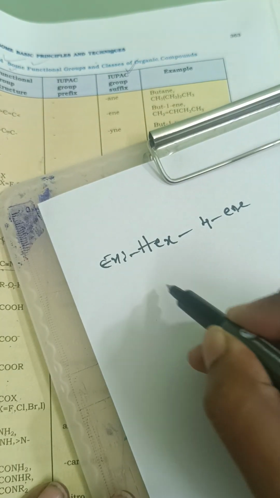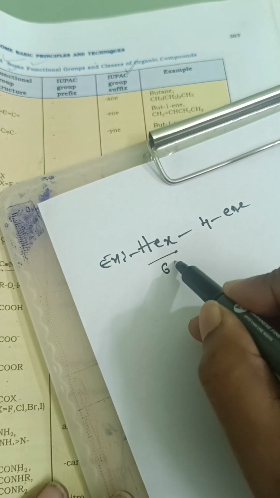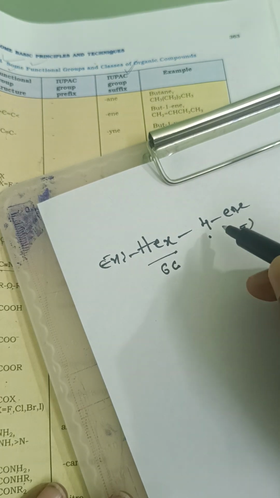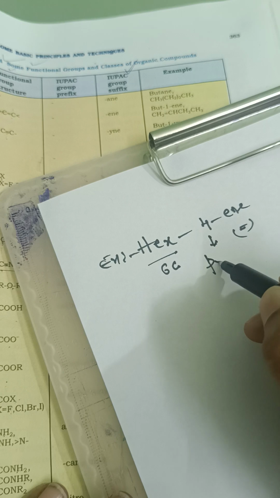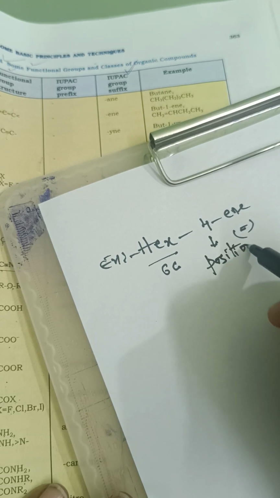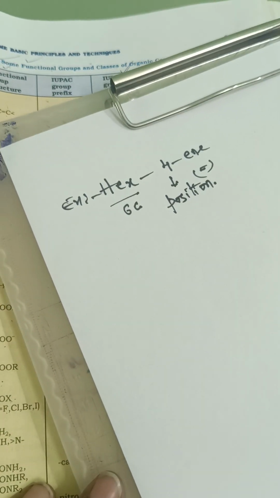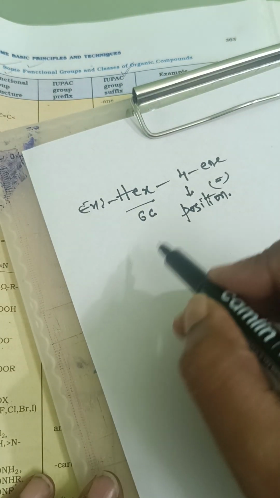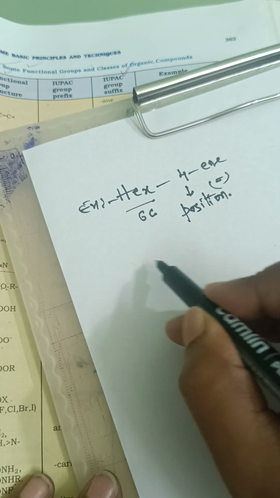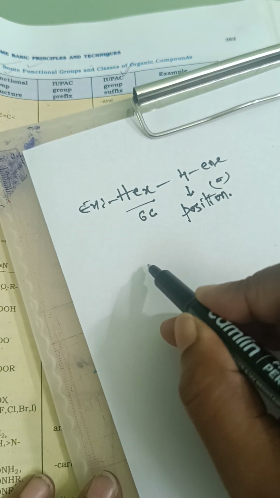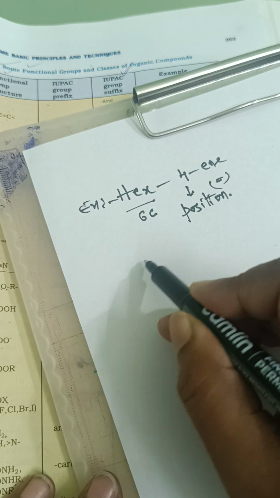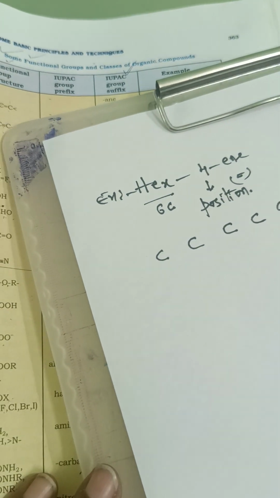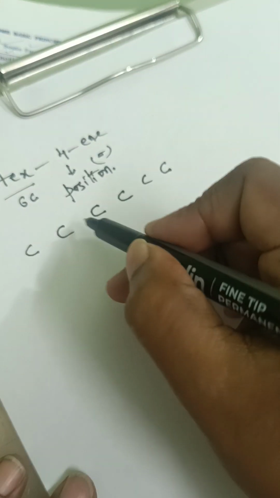Hex, the parent chain, means 6 carbon atoms. At the 4th position, we are having a double bond. Here I will write the structure for this IUPAC name. Hex means 6 carbons, as we already know. So 1, 2, 3, 4, 5, 6.